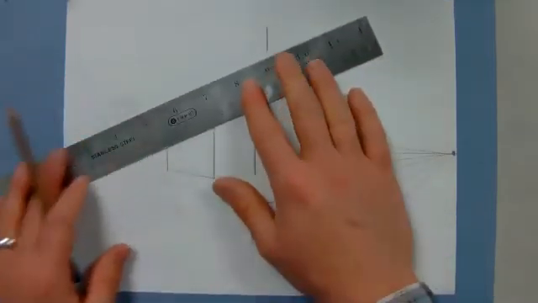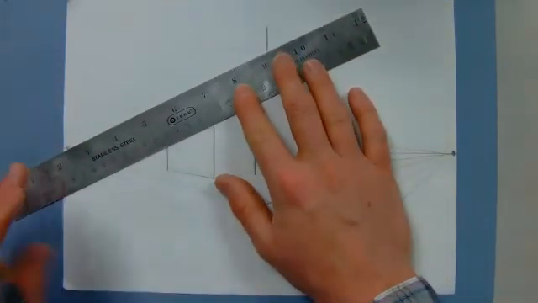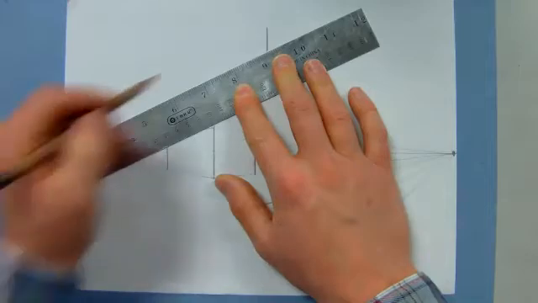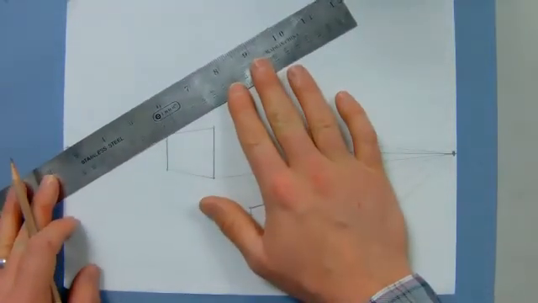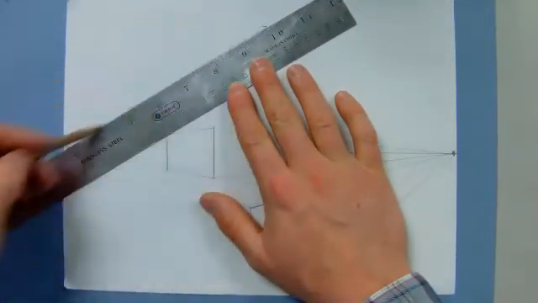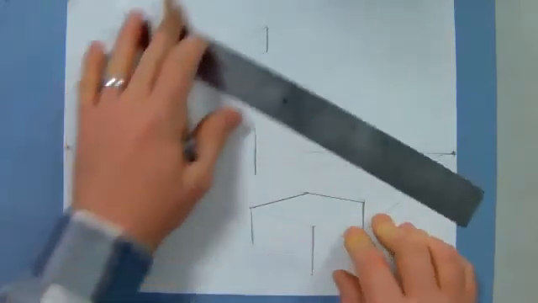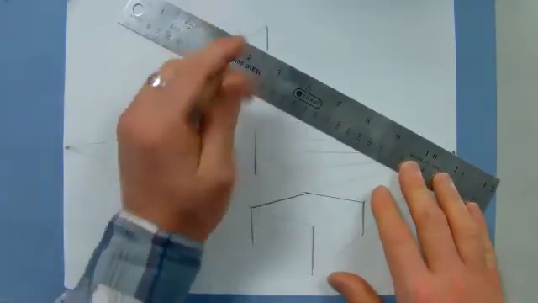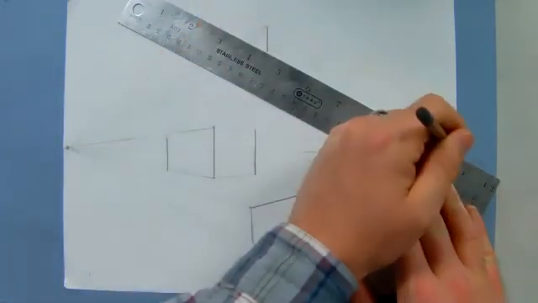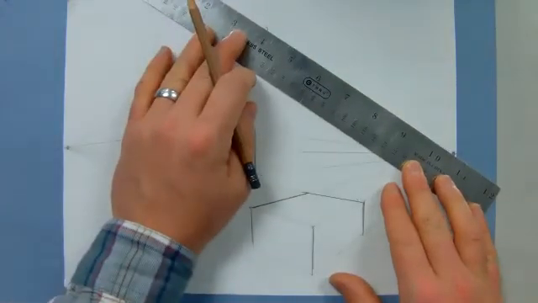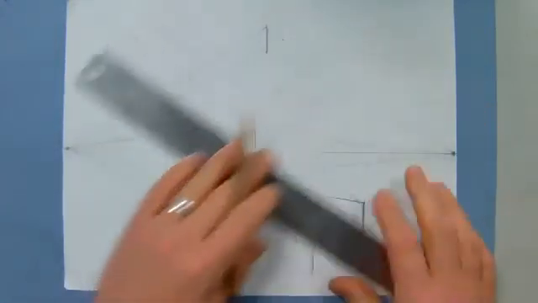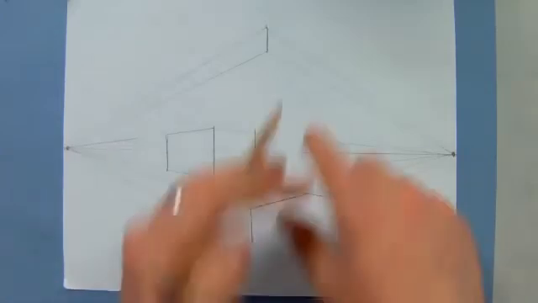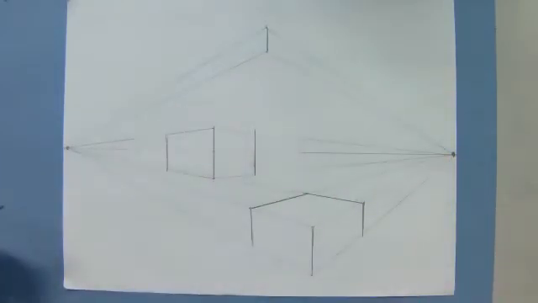Then I'm going to, again, line up the bottom of that line and the vanishing point. Top of the line and the vanishing point. I'm going to draw the other side. Bottom of the line, vanishing point. Top of the line, vanishing point. We got this. The sides are good. We need to establish the back corner.